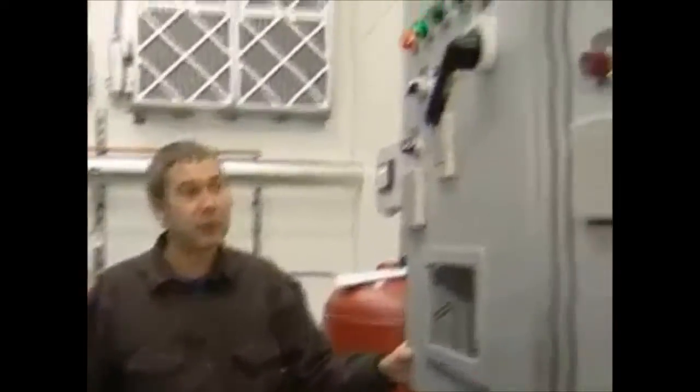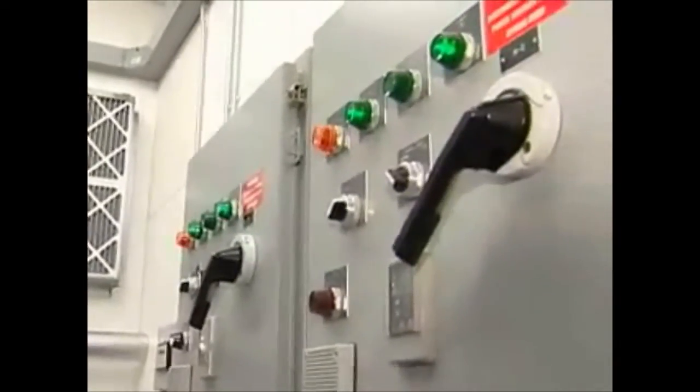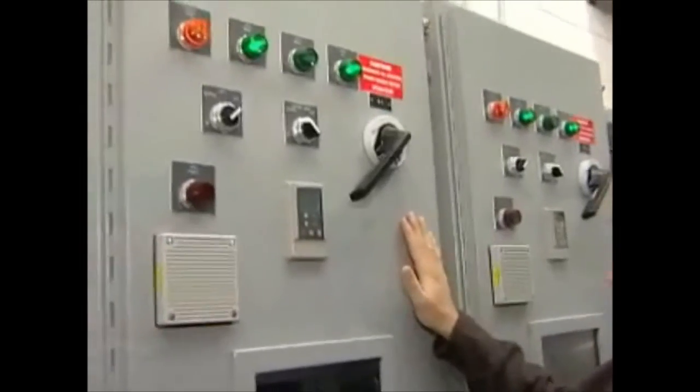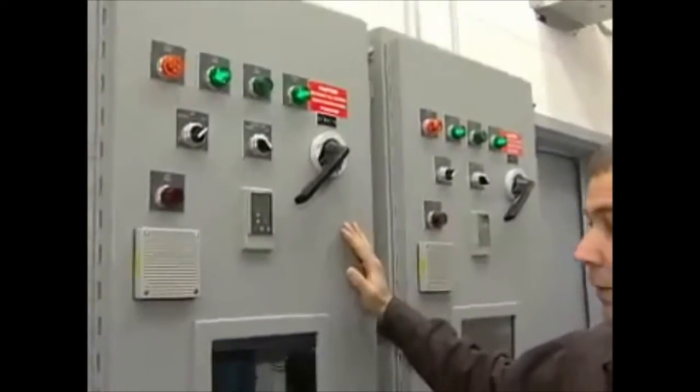So for each radiator we have a separate panel, and we'll go through the function of those panels now. So this is the variable speed drive. What this device does is it controls the speed of the radiator fan to meet the cooling load. Just speeds it up, slows it down as the load varies.